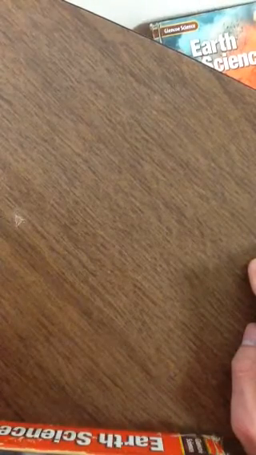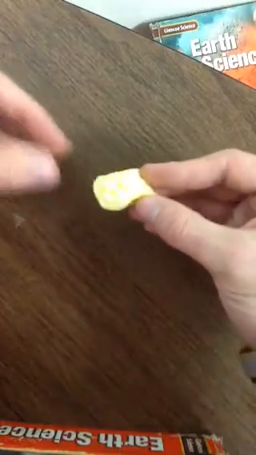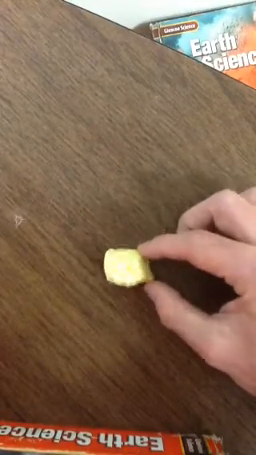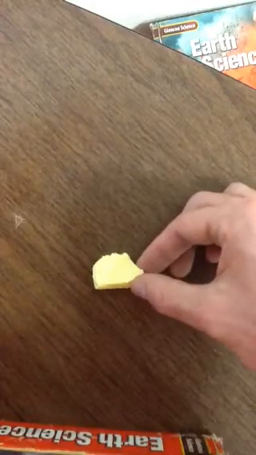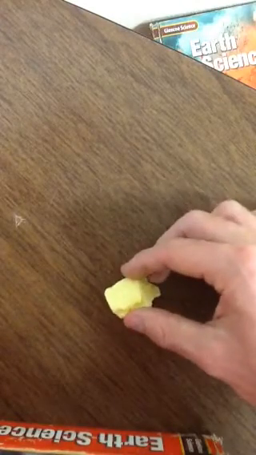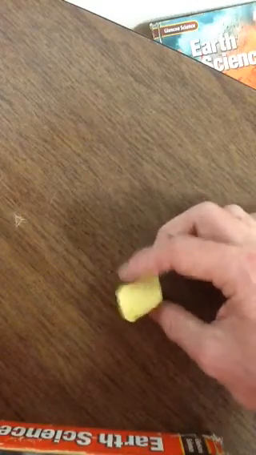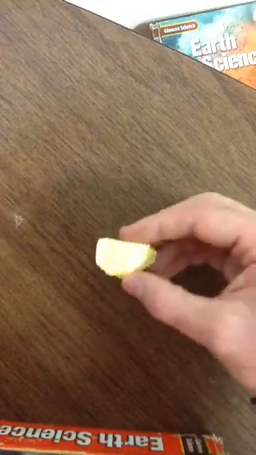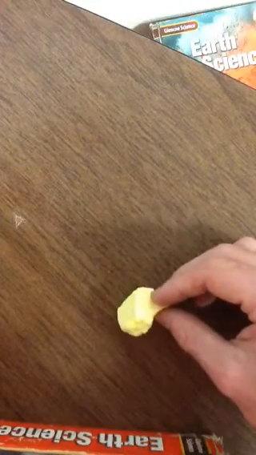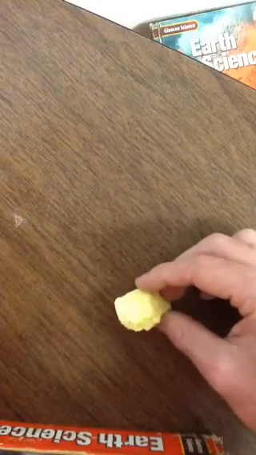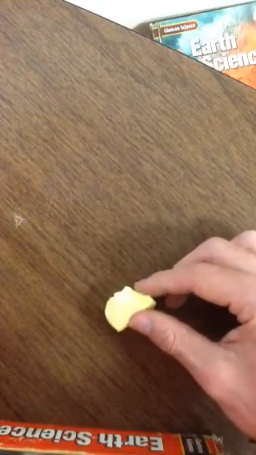that doesn't mean it's never a good indicator though, okay? So right here, I have the mineral sulfur, okay? The mineral sulfur, it always has like this dull yellow look to it, and it's pretty easy to identify when you have it. It really always looks like this. So sometimes color is a good indicator, but not always. Okay? So that was color.